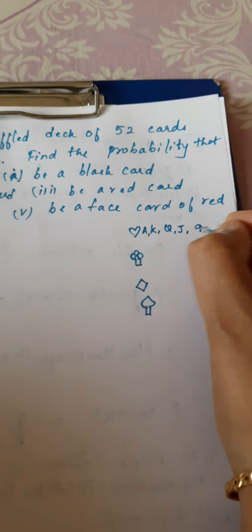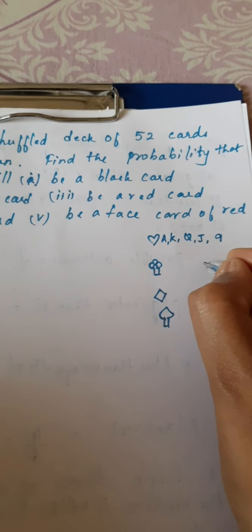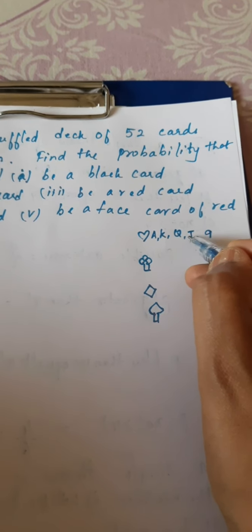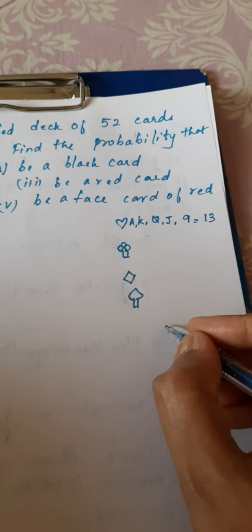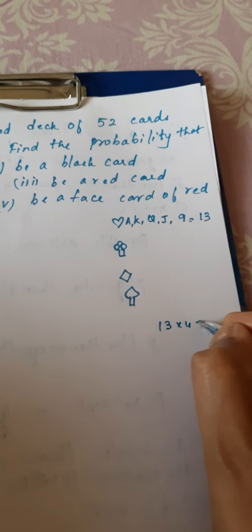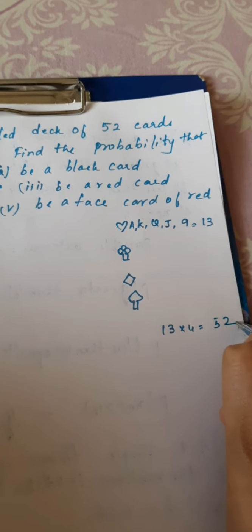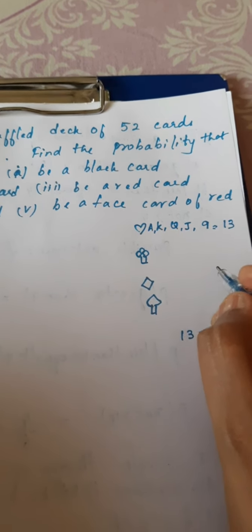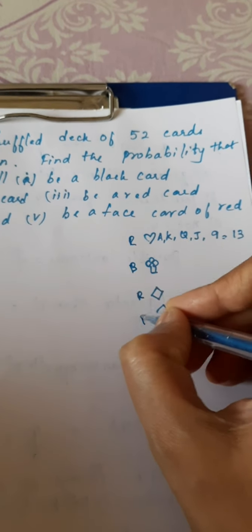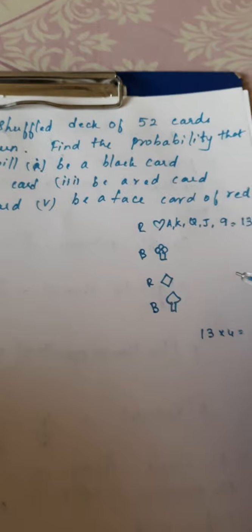That's 9 numbers. So the total count in each one is 4 plus 9, 13. And it is 4 times for 4 different suits, so it's going to be 52. Of which hearts and diamonds are reds, clover and spade are blacks. So if you know this much, we can solve this probability.